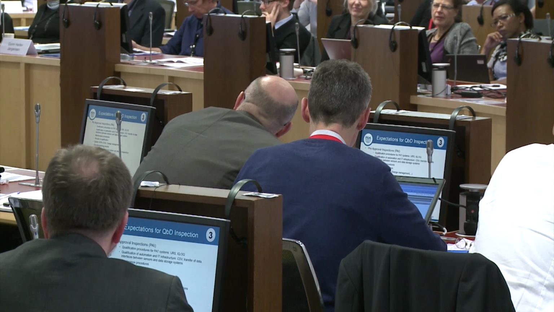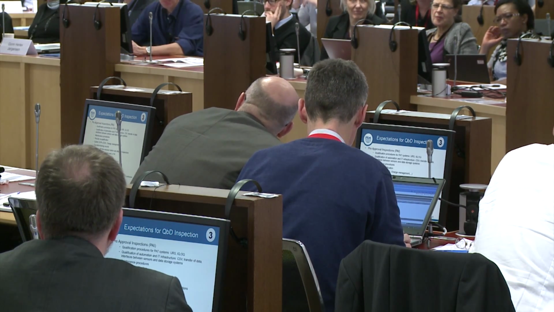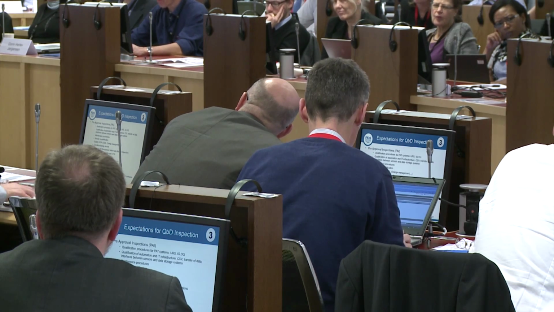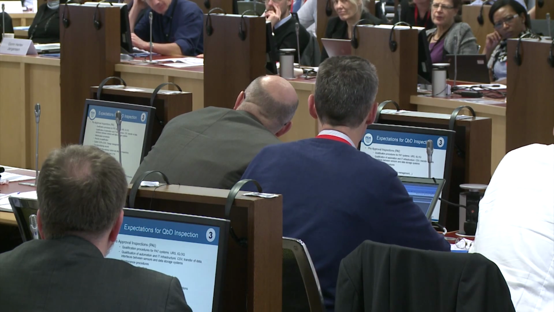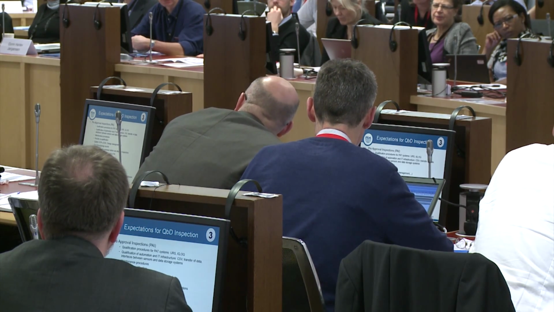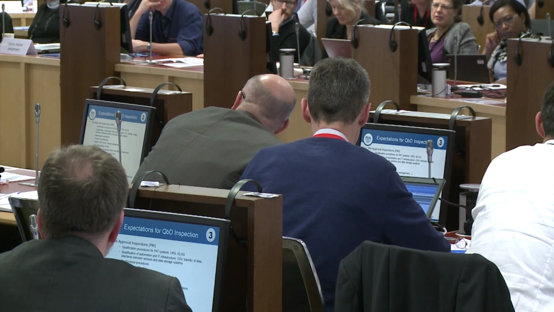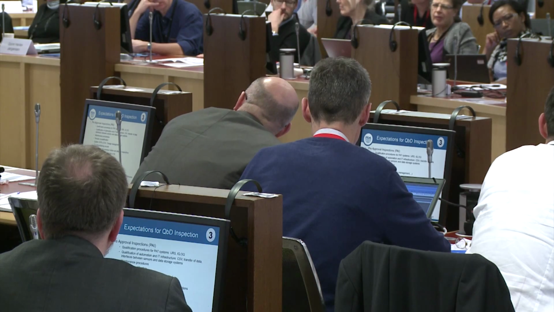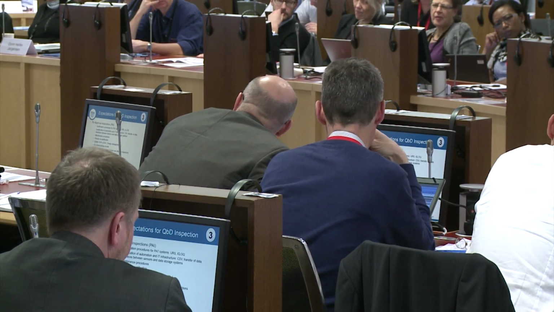I would like to challenge one of the points on one of the slides, that a design space model would necessarily be a high impact model. I don't think that is always going to be the case, because, for example, if your design space is only a part of your control strategy and you have end product testing, clearly in those situations you wouldn't think that a design space model would be high impact.